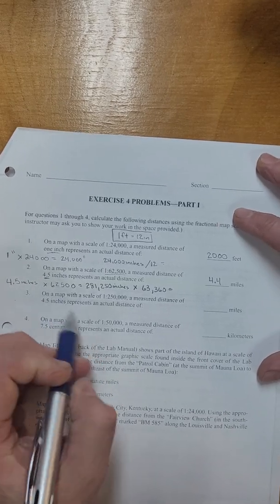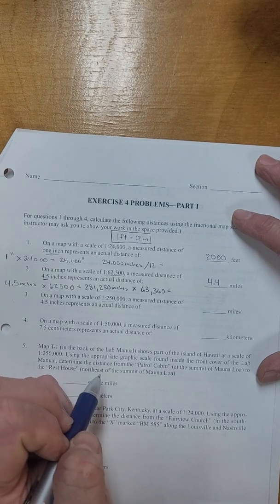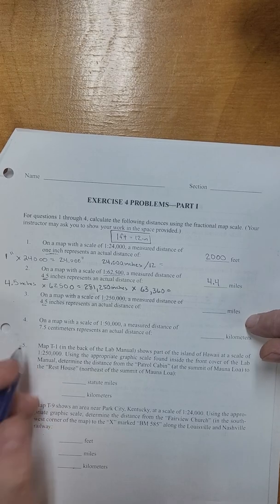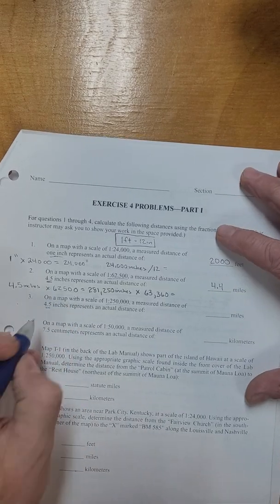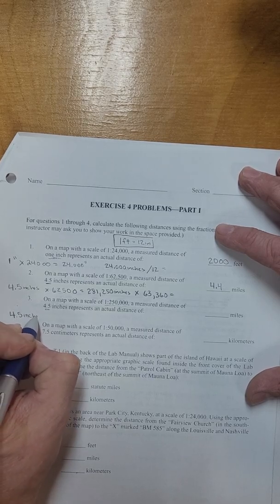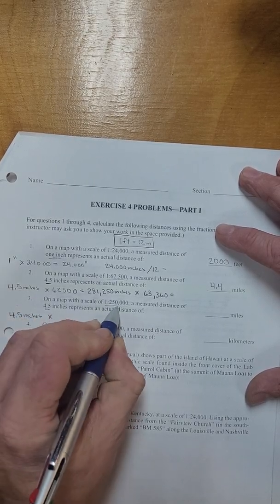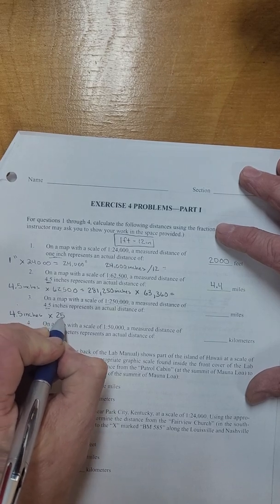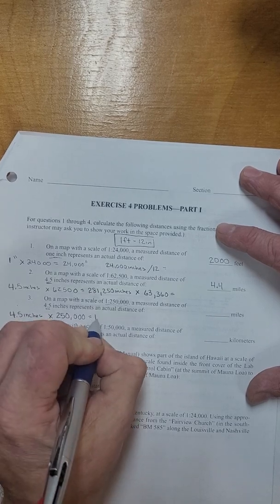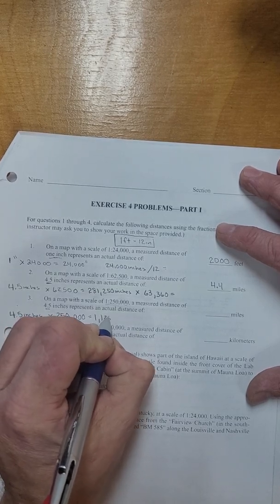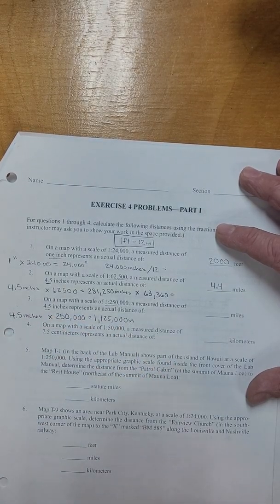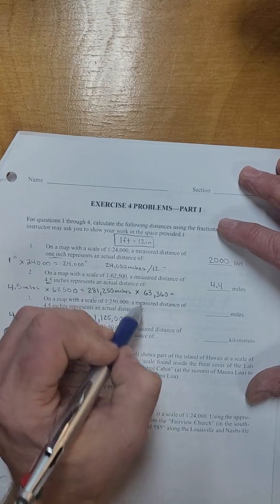Okay, on this one, where's our map scale? Okay, we're measuring 4.5 inches again, and we're going to miles. So it's the same thing, just some different numbers. 4.5 inches times map scale number in the real world, which is going to give us 1,125,000 inches. Oops, I made an error.